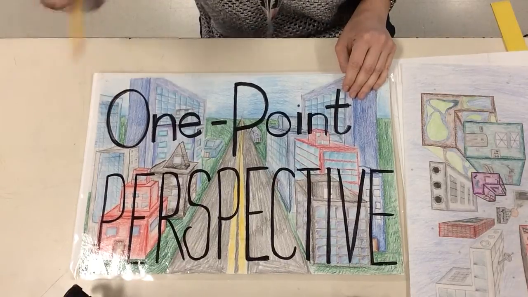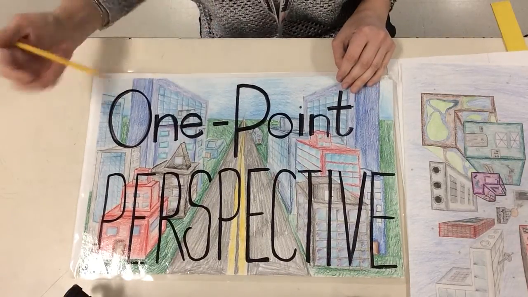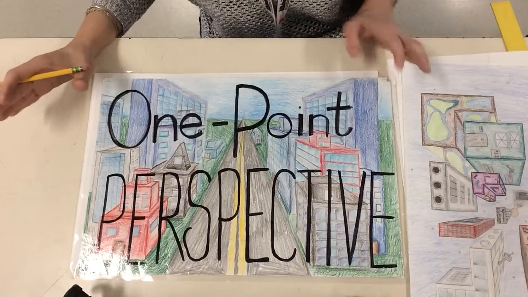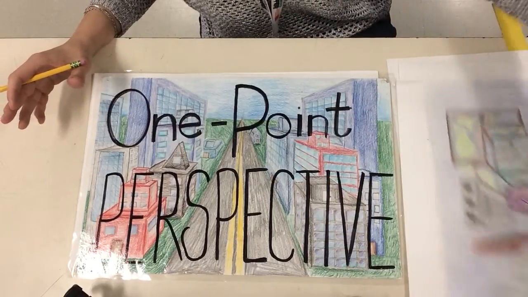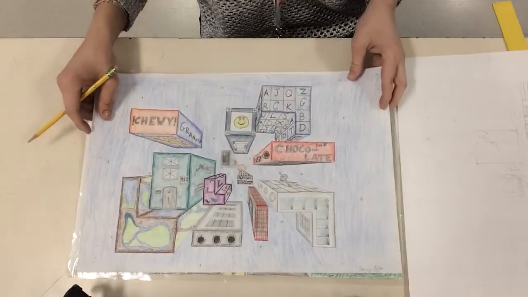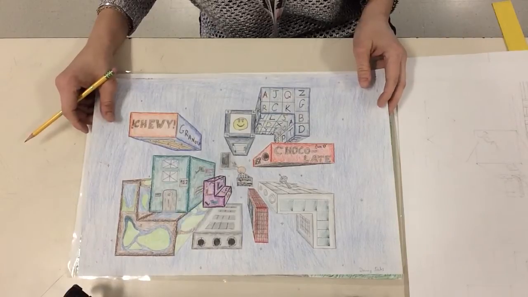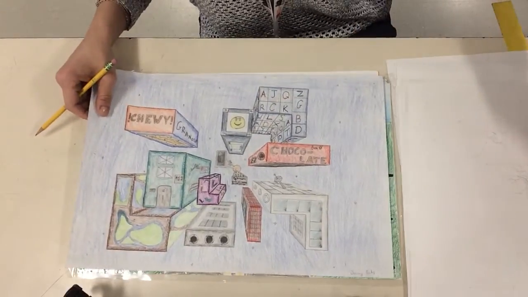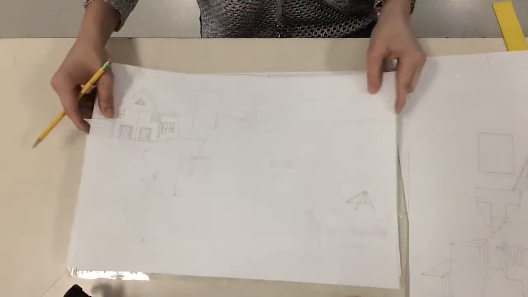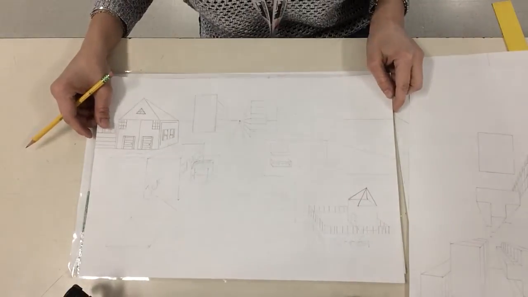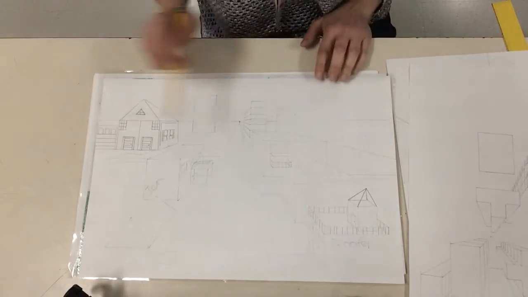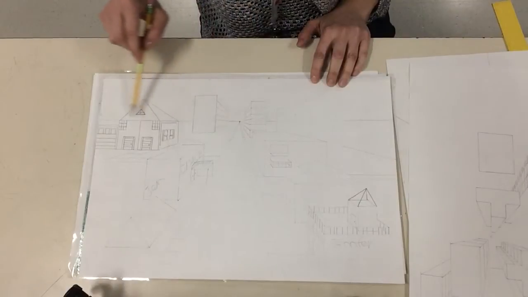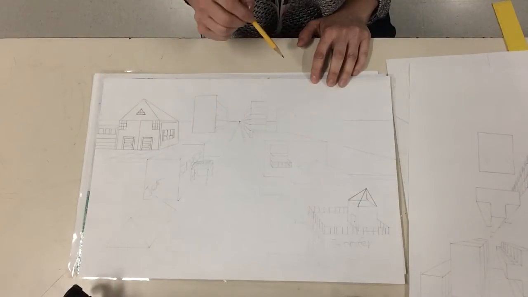There's a couple basic rules about this, and beyond that, you can be very, very creative. Just to show you a couple of examples, you could do a bird's eye view kind of thing. Or, and this one's not colored yet, you could do a looking out into the distance. The horizon line is back here, and you've got your vanishing point.